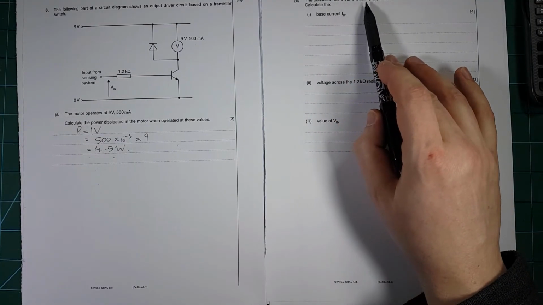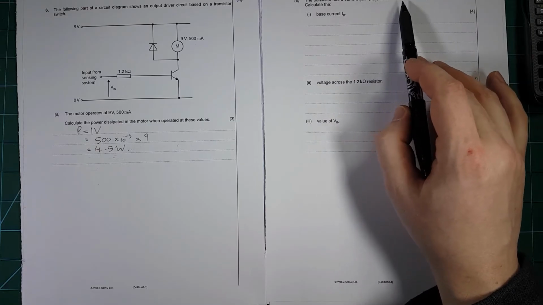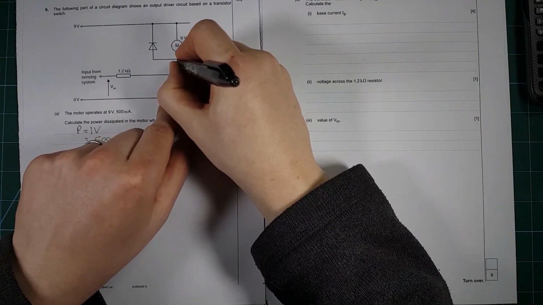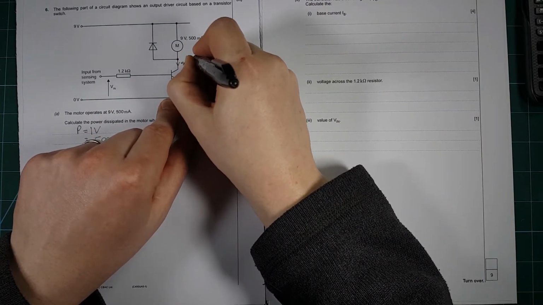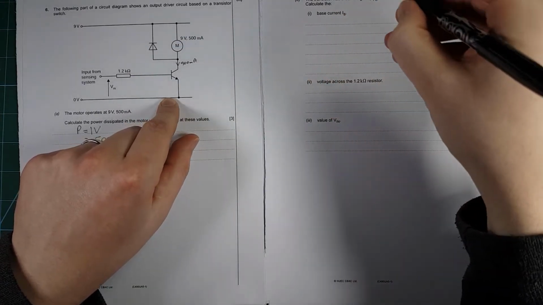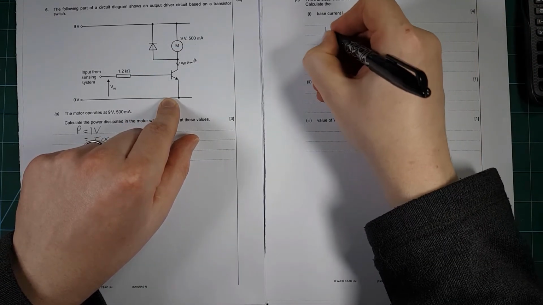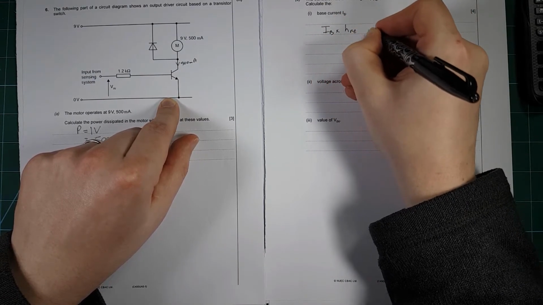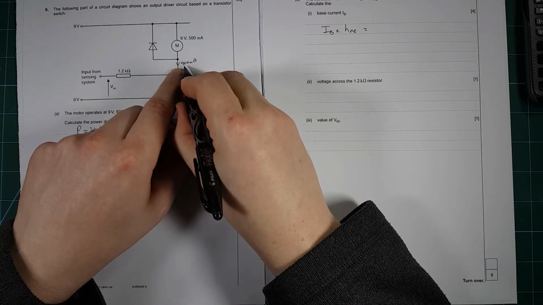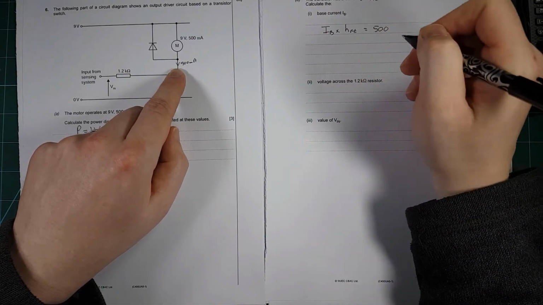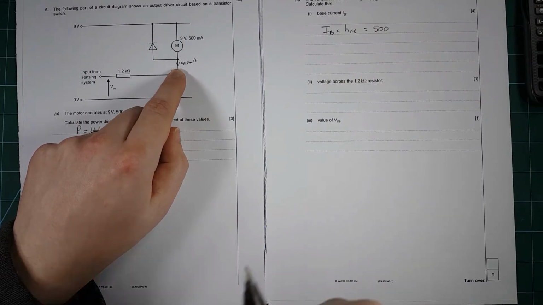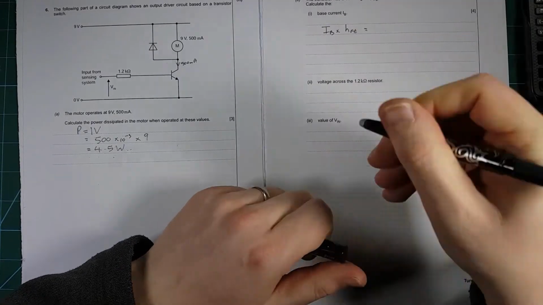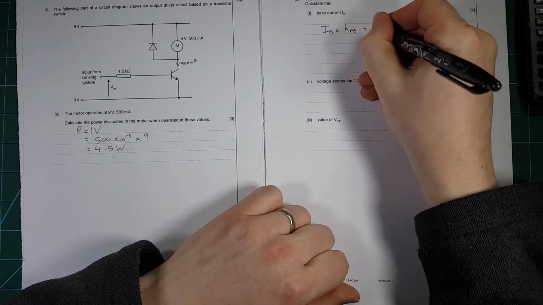The transistor has a current gain, HFE, of 200. The transistor has just saturated. Calculate the base current. Well, if there's 500 milliamps going down there, then we know that the base current, IB, times by the gain, HFE, is equal to the collector current, which is 500, and the units here are going to be milliamps. I'll just put in collector current there, IC.